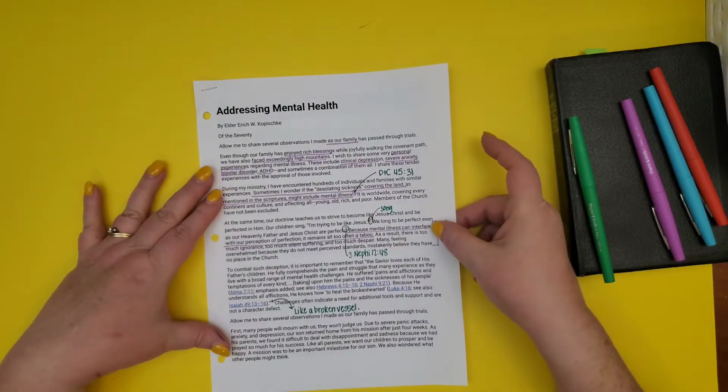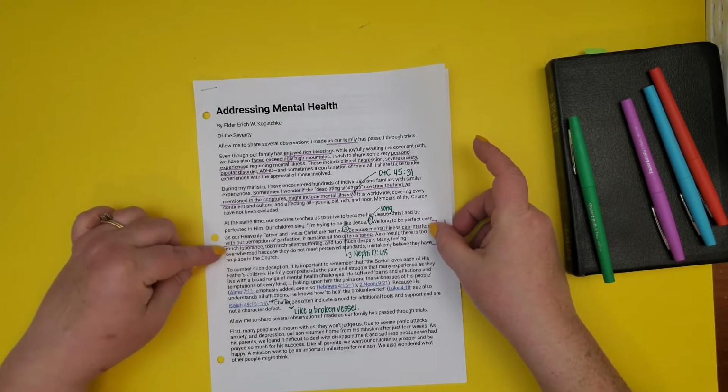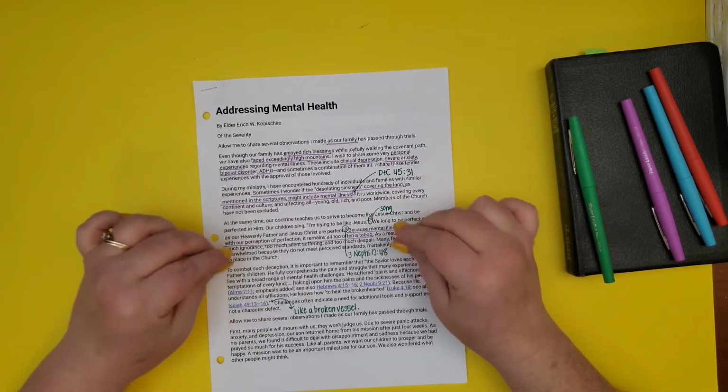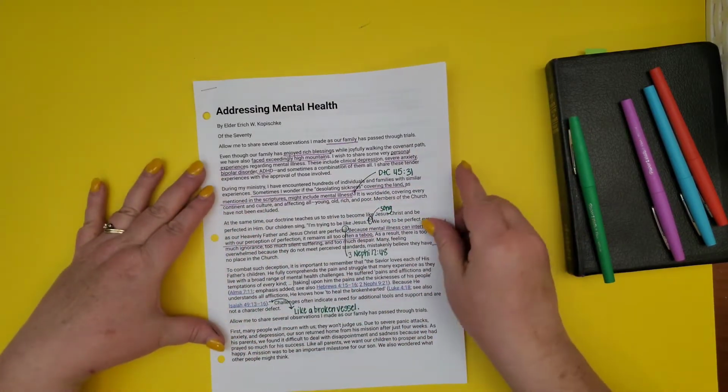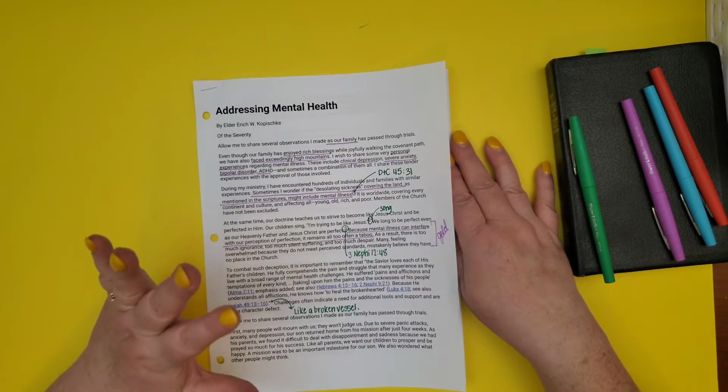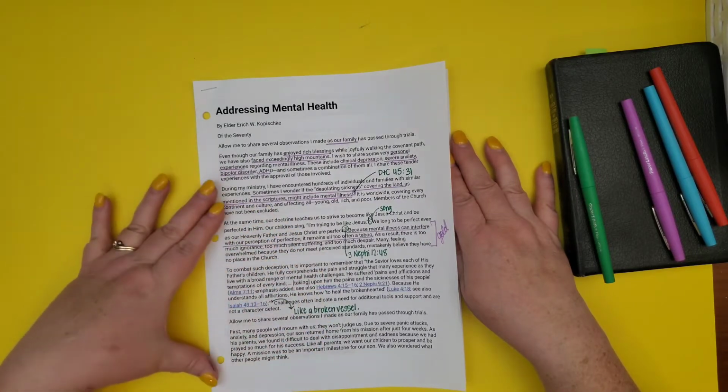He says mental illness can interfere with our perception of perfection, and he said it remains taboo. And I'm glad he's got a talk out there where people can understand that it's just a part of our life here on earth.